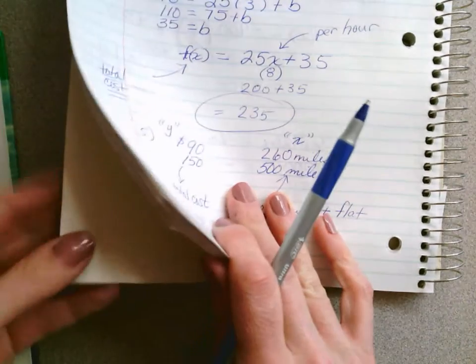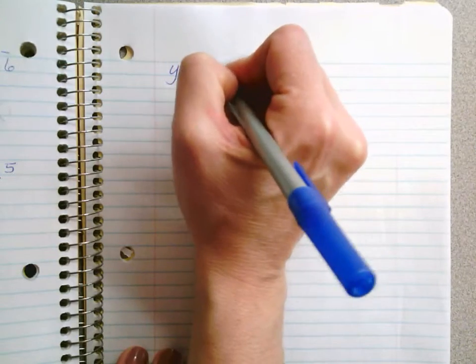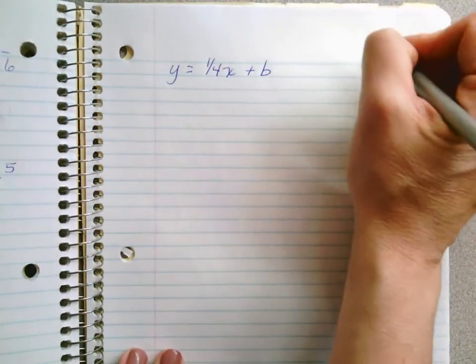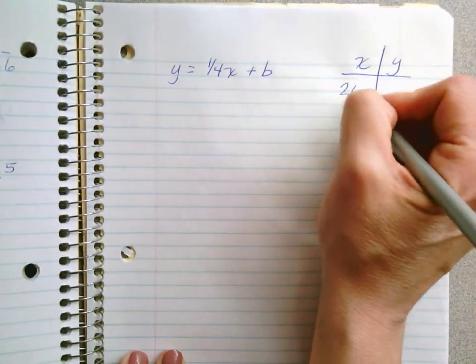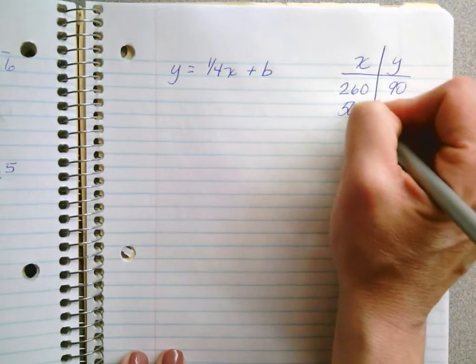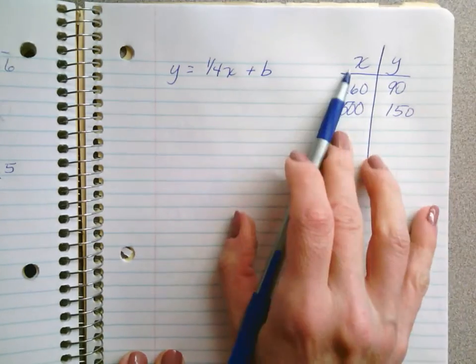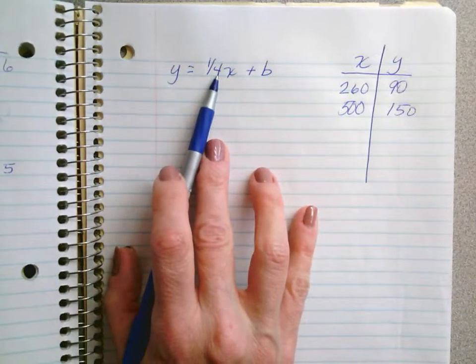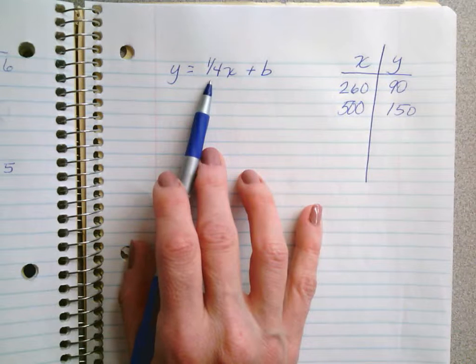So I'm going to jump to the top of the next page here. So right now I have y is equal to 1/4 x added to b. I don't know b values, but I do know some x and y values. I do know a 260-mile trip cost me $90, and I do know a 500-mile trip cost, lost my place, $150. Remember, I used this information to obtain that. Can I solve for b by plugging in one of these? Definitely. Which one do we want to use? Doesn't really matter, does it?